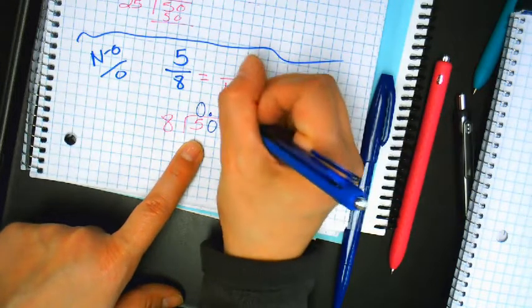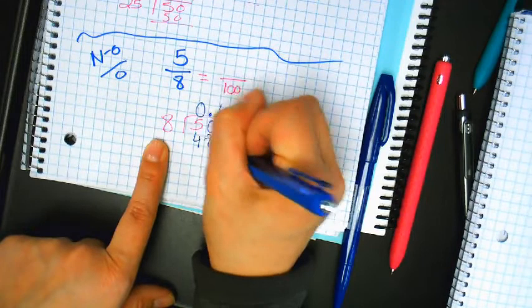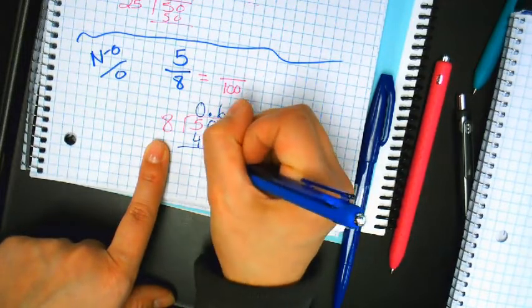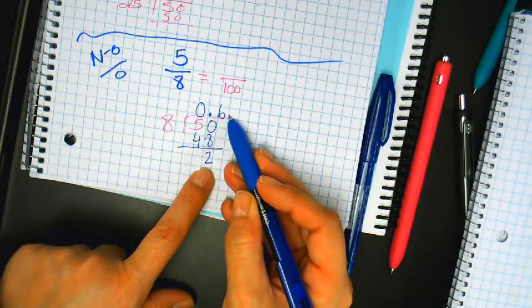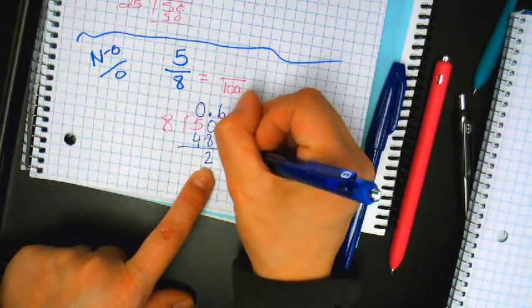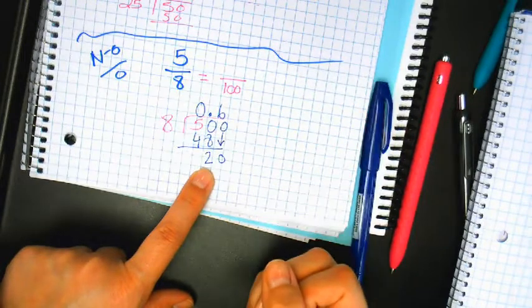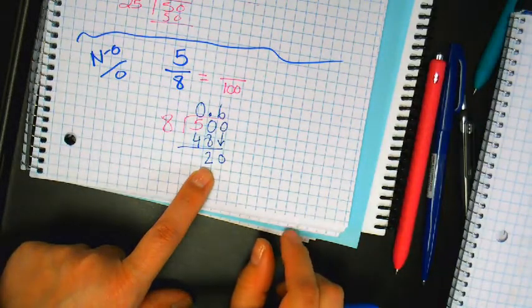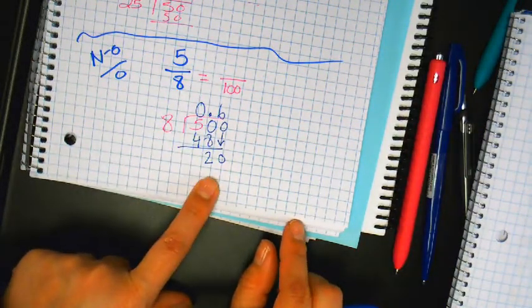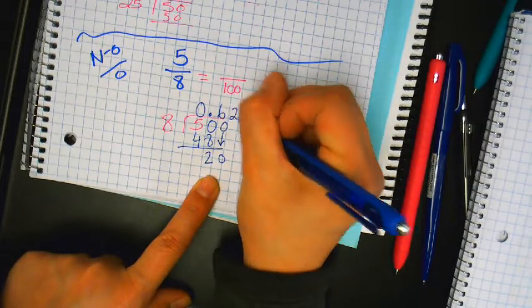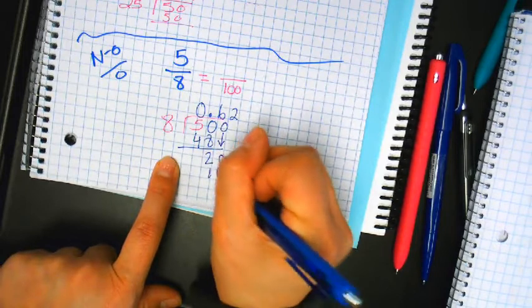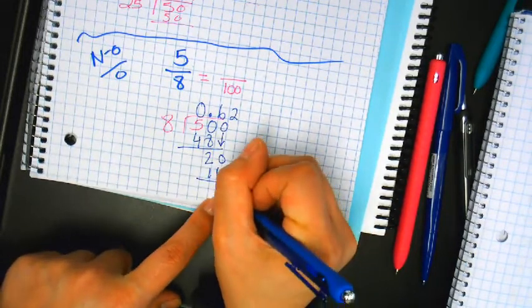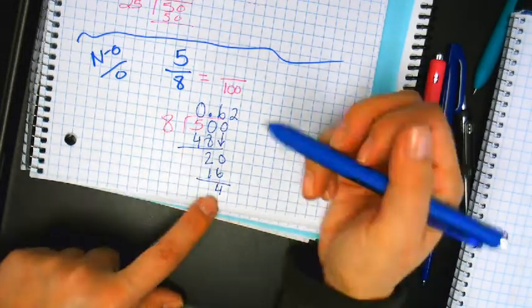6, 48. Do I bring this 2 up here? No. I add a 0, bring it down, becomes a 20. You sound like you're confused. 8 goes into 20 2 times. That's not this 2. That's 2 times 8 is 16. Remainder 4. Do I put the 4 up here?